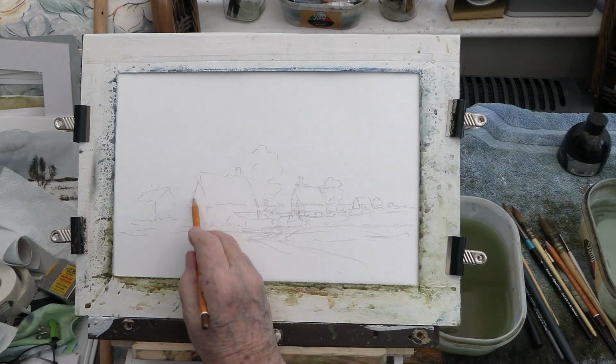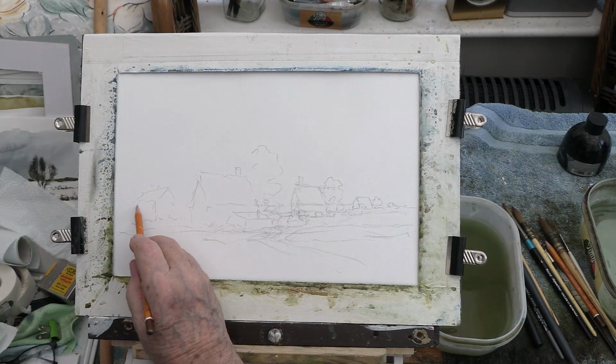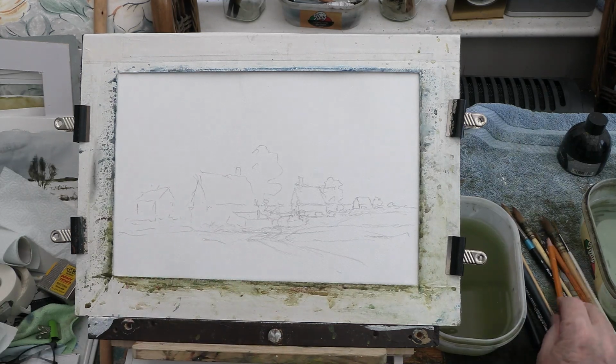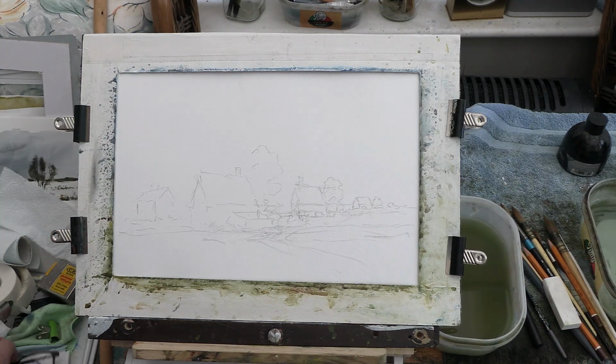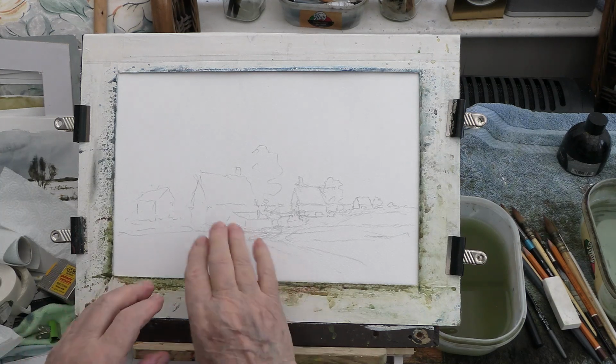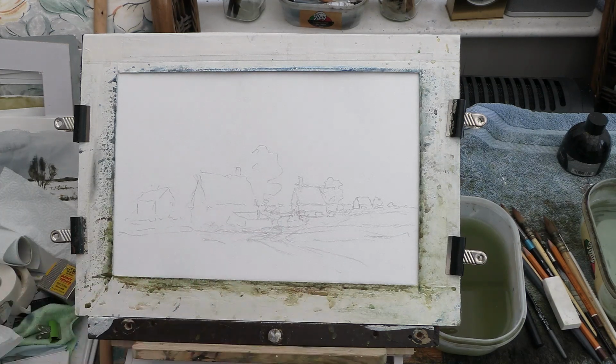It might work, it might not, and that's the painting we're going to do. So let's see how we go on with it. Put my glasses on. It's just explaining to you the differences in your houses as you go farther away. And remember to do that when you're working on them.